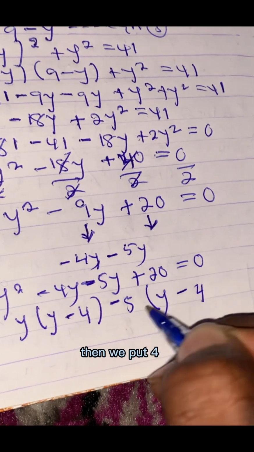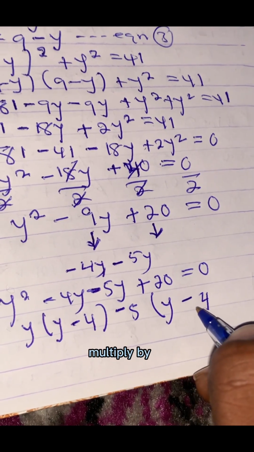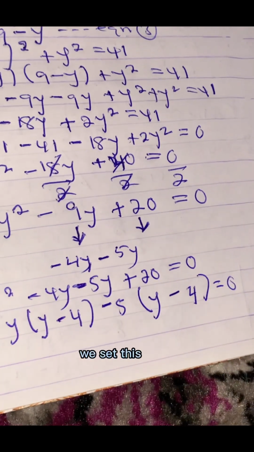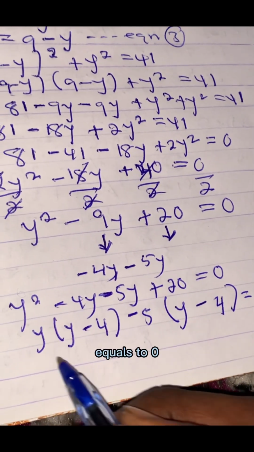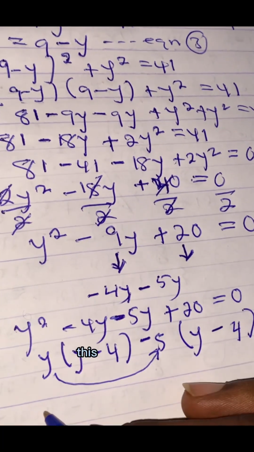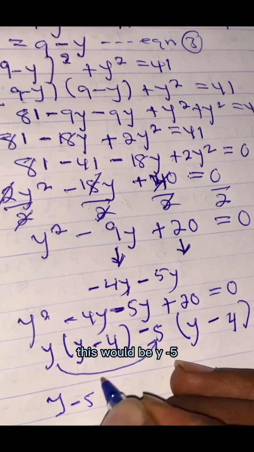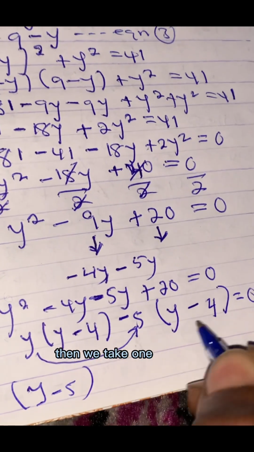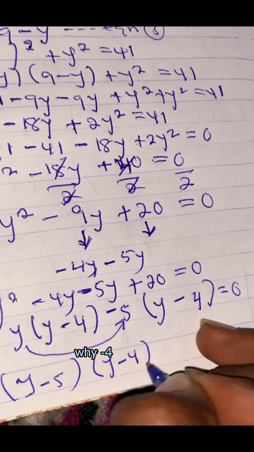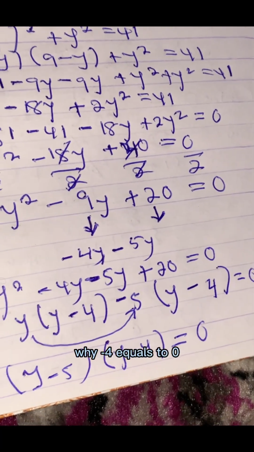Then we put 4. Negative 5 multiplied by negative 4 is positive 20. We set this equal to 0. Now we take this y minus 5, and since the bracket is the same, we take it once: y minus 4 equals 0.